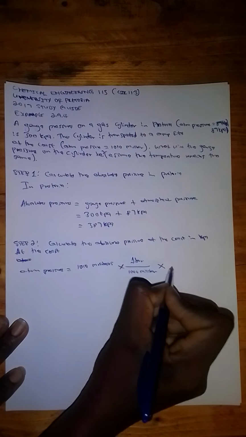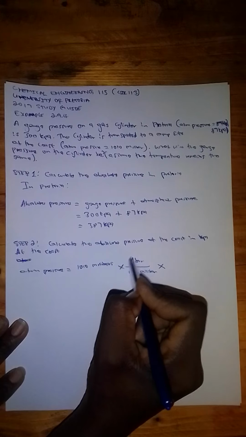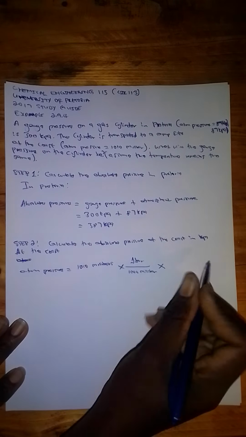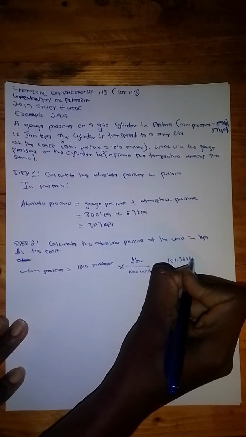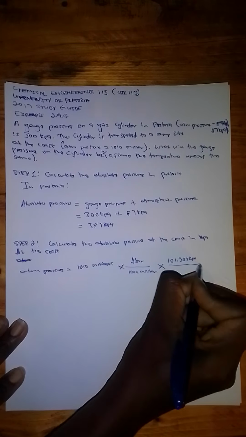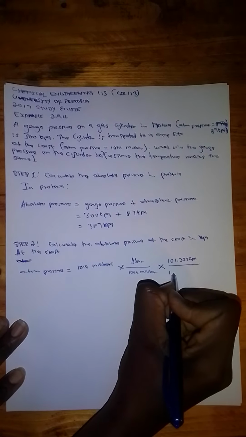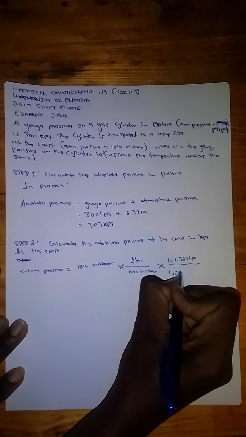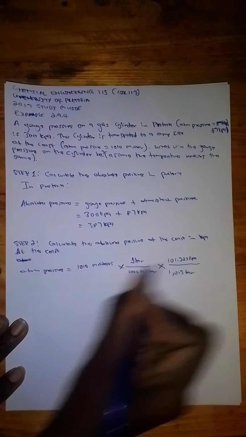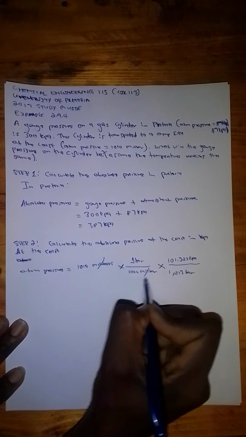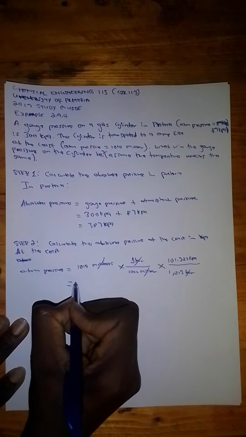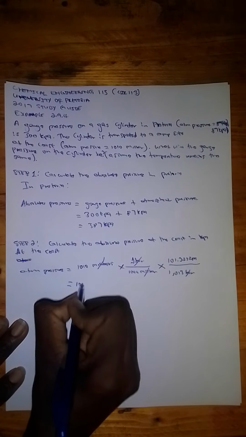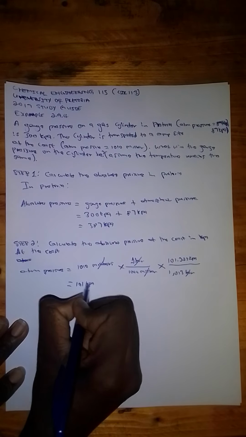Now we can continue further to say, how do we convert the bar into kilopascals? We can say 101.325 kilopascals over 1.013 bar. So with that said, the millibar falls off, also the bar falls off. We'll be left with 101 kilopascals.